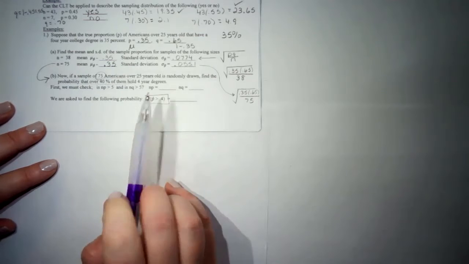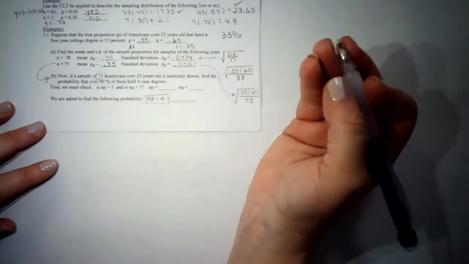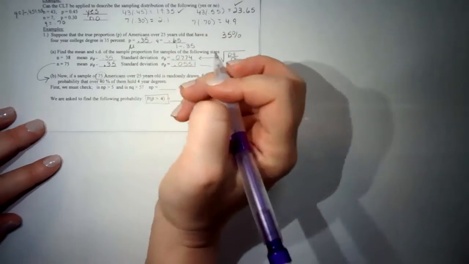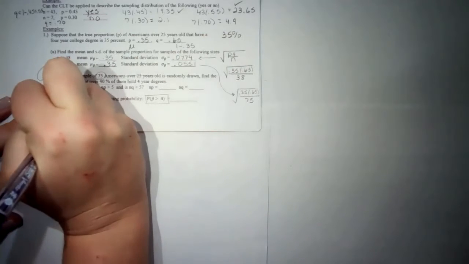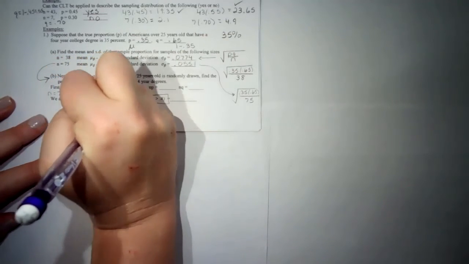All right. First thing we want to do is check: is NP greater than 5 and is NQ greater than 5? Well, N is 75. We know P is 0.35 and we know Q is 0.65.